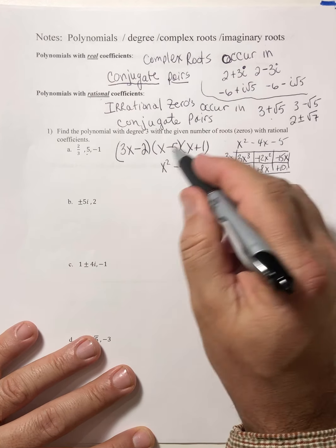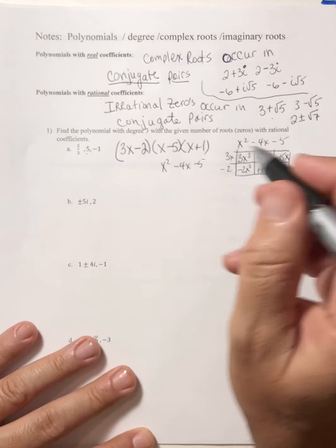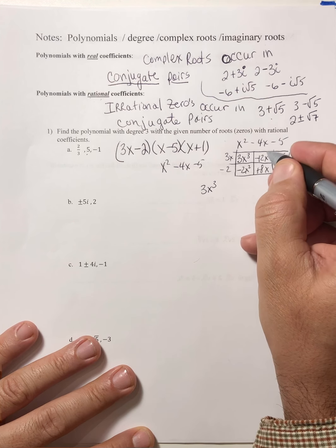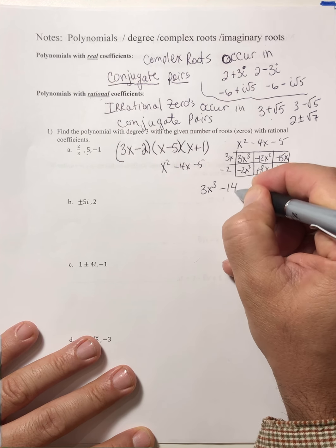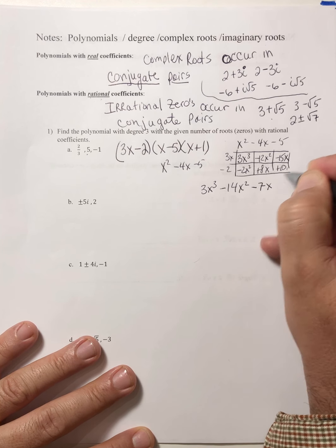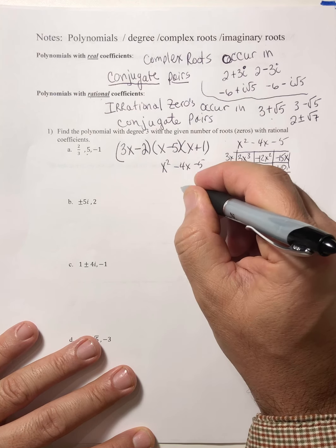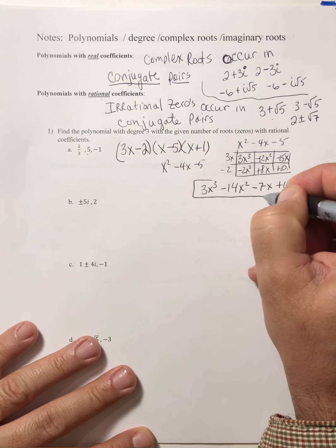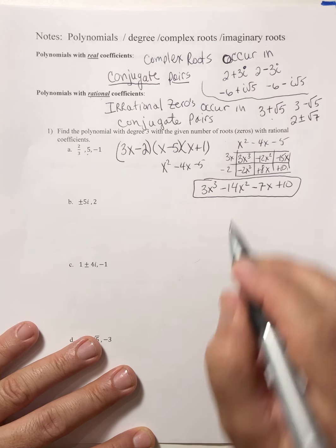So this polynomial is 3x to the third. Then combine those, so minus 14x squared. Combine those, minus 7x plus 10. There is your polynomial.